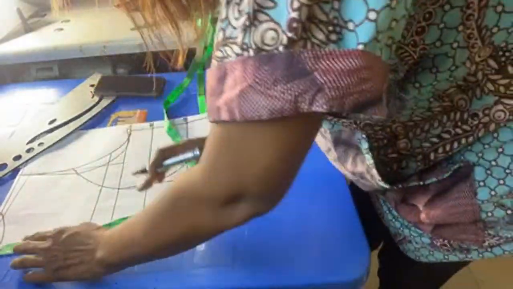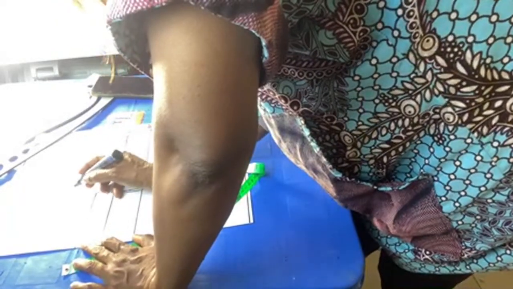Okay, so for that part, let's use 3 inches. So I'll mark the 3 inches. Once I come here for the 3 inches, the next thing I will do is create a curve like this. Can you see? When I create that curve, I'll blend it into my armhole like this. So I'll blend the curve into my armhole region. You understand? I'll just blend this into my armhole section.